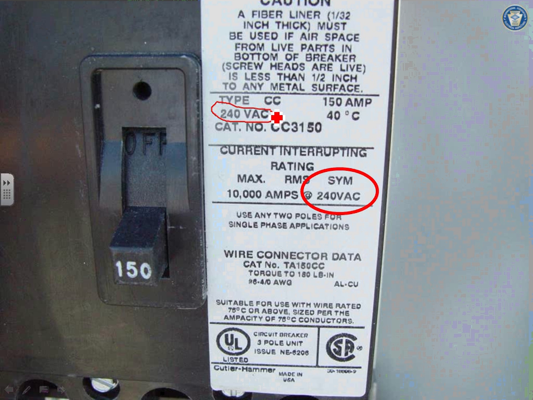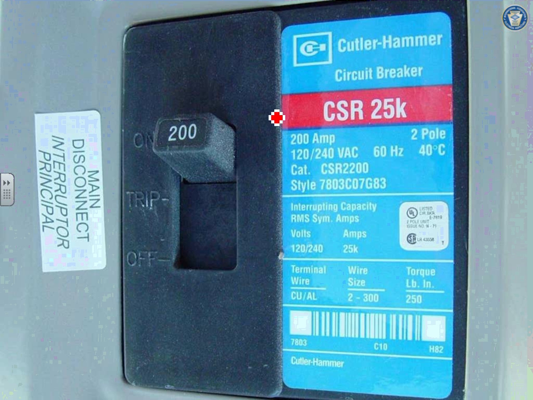240, I think we have, there you go, the 240 right in here, to type 240. But you cannot use this one. Anybody knows why we can't use this one on a delta corner grounded? What's the voltage to the ground? 240. What's the voltage to the ground? That's this circuit. It's 120. You're exceeding the voltage rating of this circuit breaker. So they call them delta rated circuit breakers, 240 only.